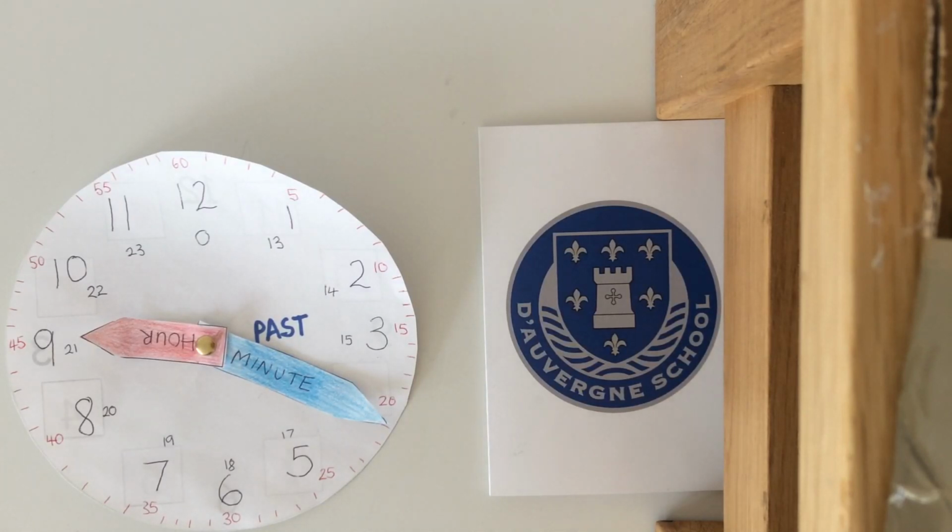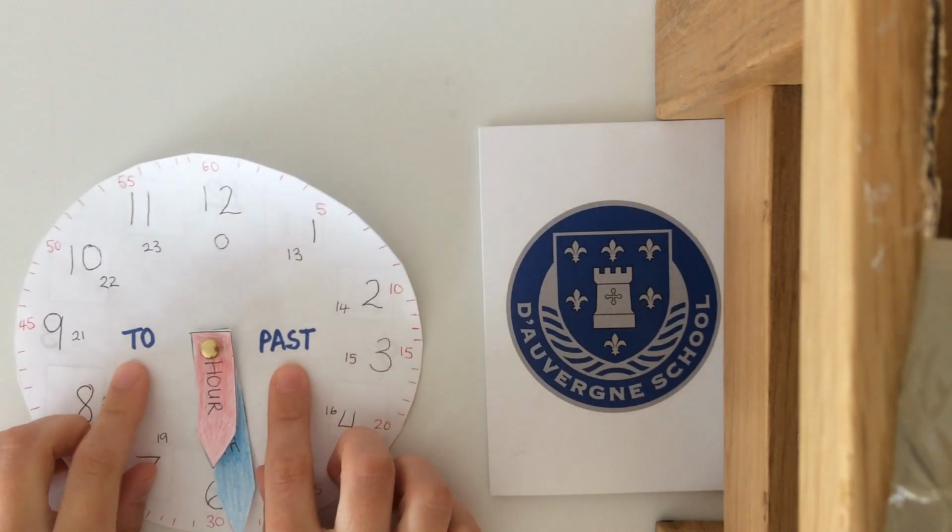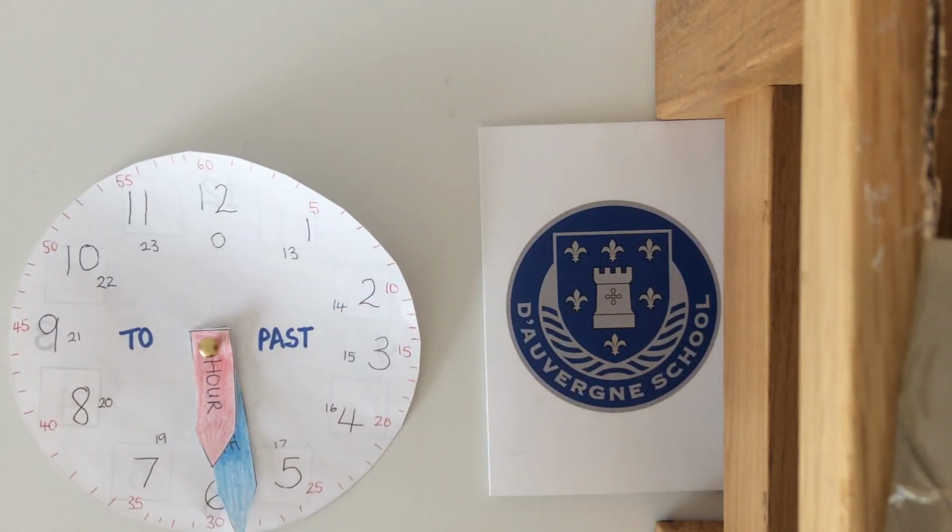Now let's try 20 to 12. Look at your "to" and "past". Make sure you have those labelled on your clock now. 20 to 12.